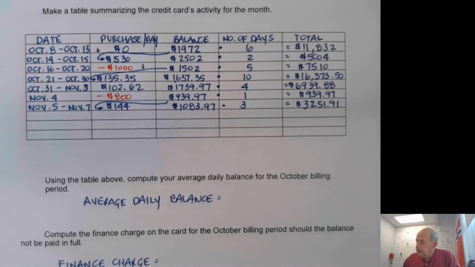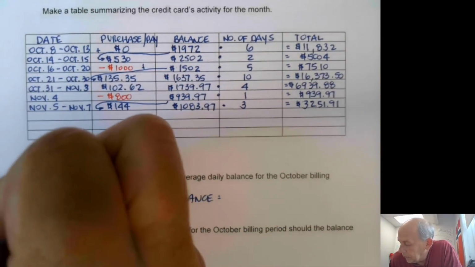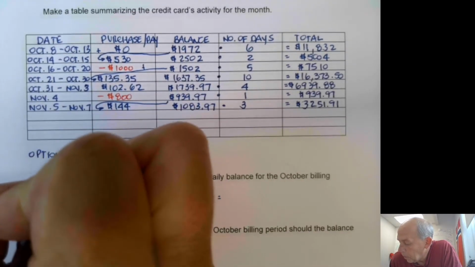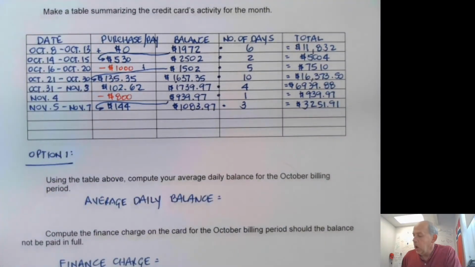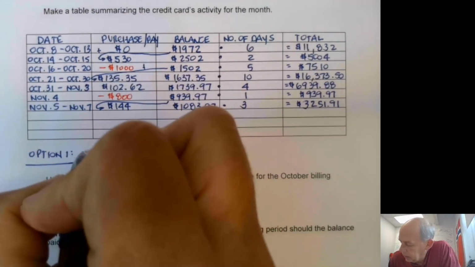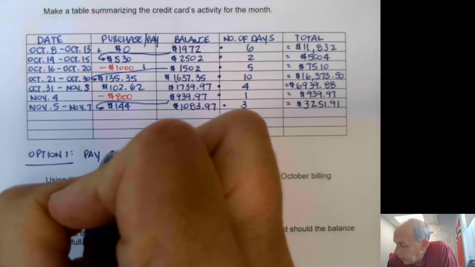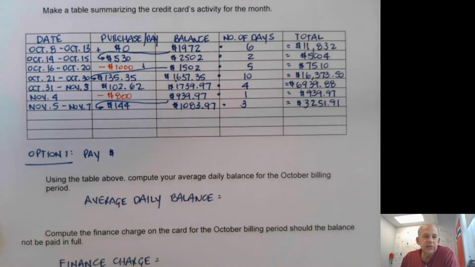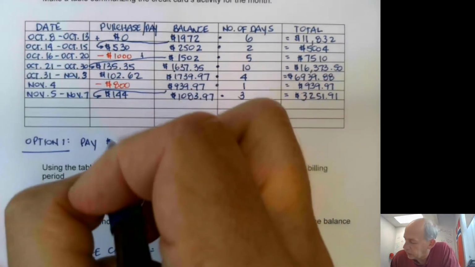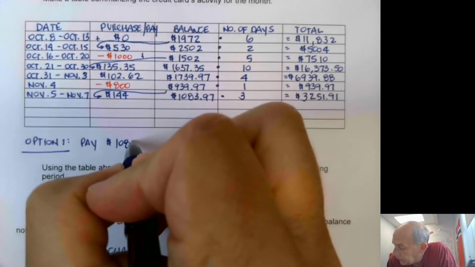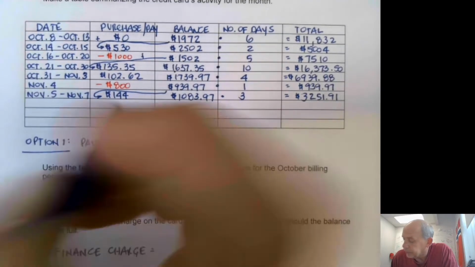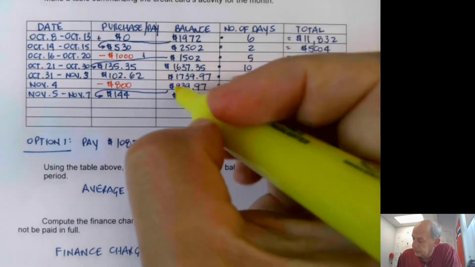We can do the smart option. We can pay our credit card company, Visa, MasterCard, whoever we have a credit card with, $1,083.97.